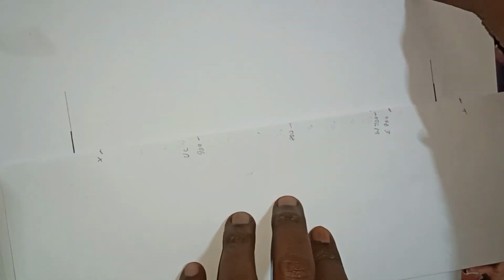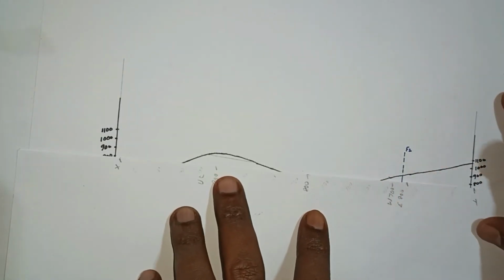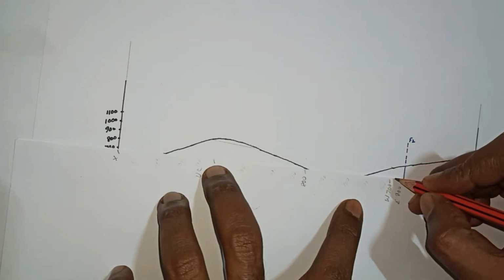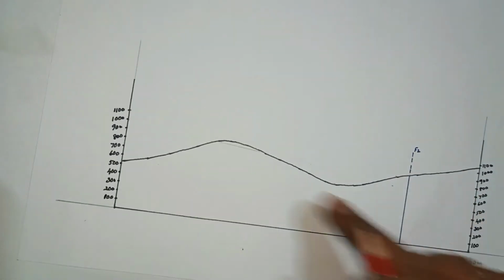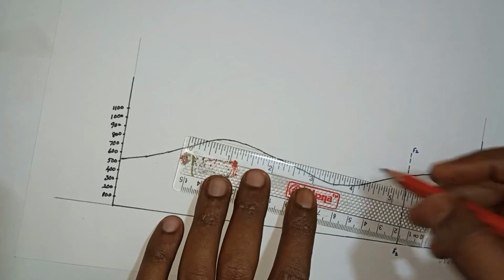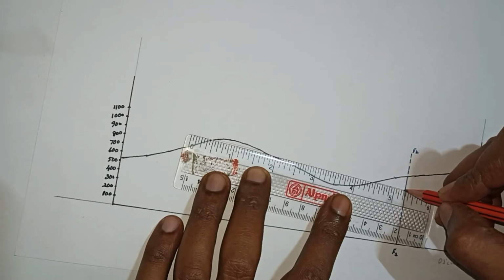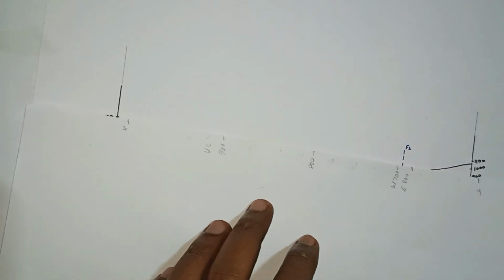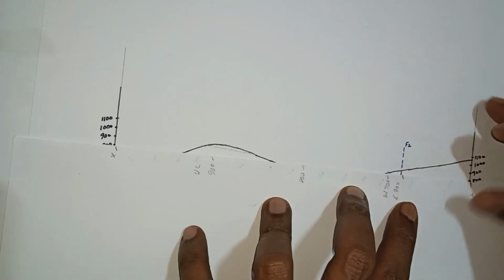Now we try to draw the unconformity on both sides of the fault. So first take the eastern side. So we have 900, 800 and 700. Now try to draw in the eastern side. So here it is 800.